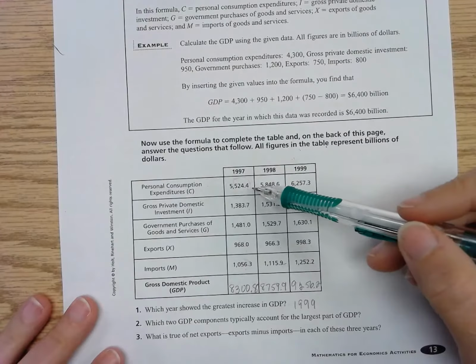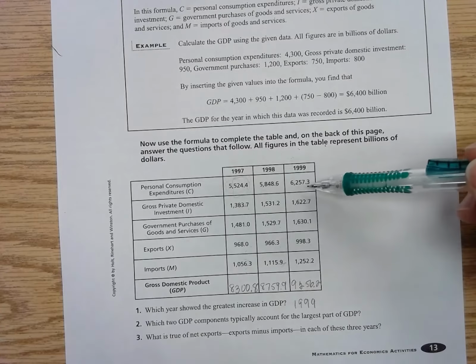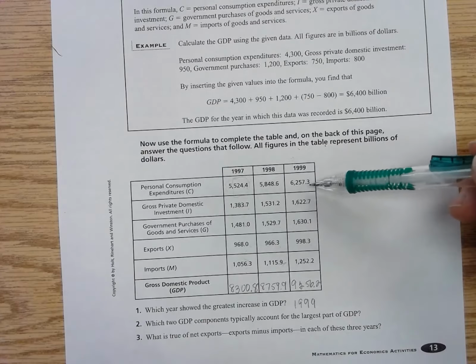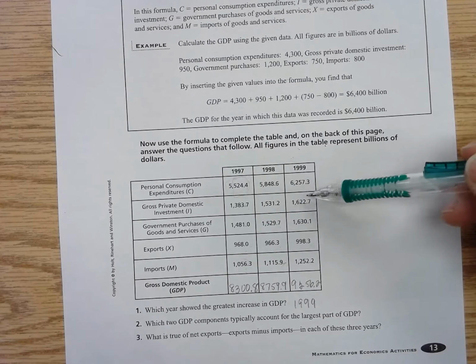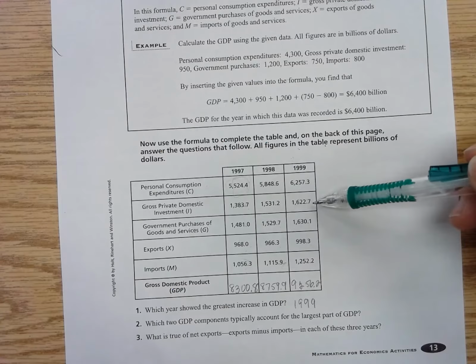Personal consumption is huge. So if people aren't spending money in the United States, if consumer spending is down, that accounts for a huge percentage of spending in the United States. And if consumers aren't spending, that means businesses can't invest because they don't have a reason to invest.